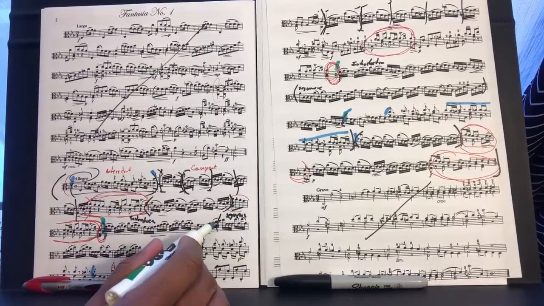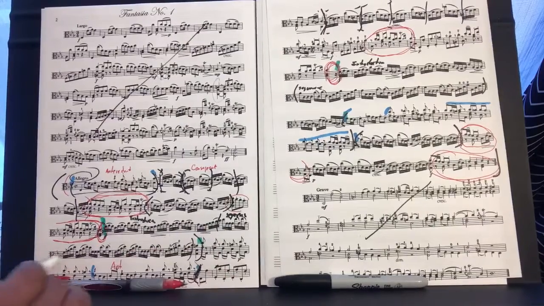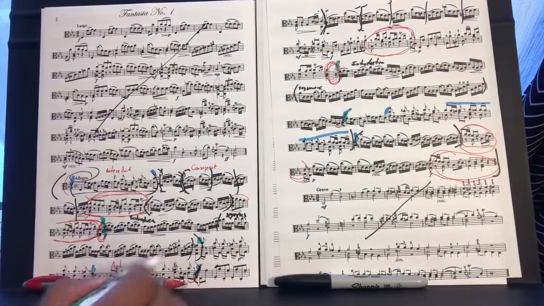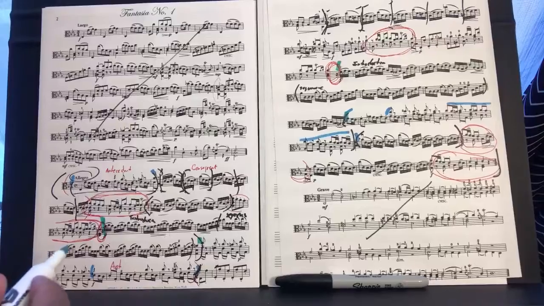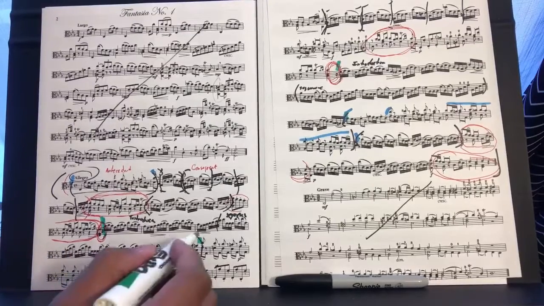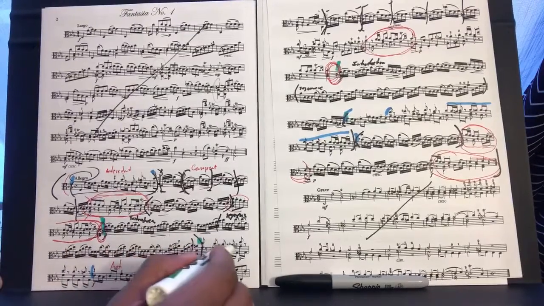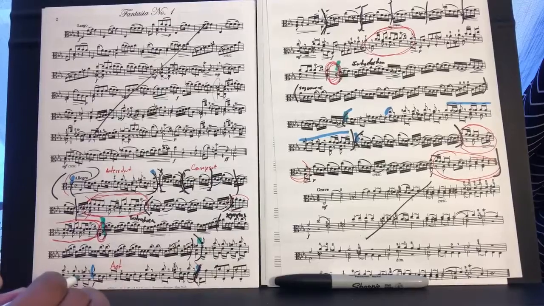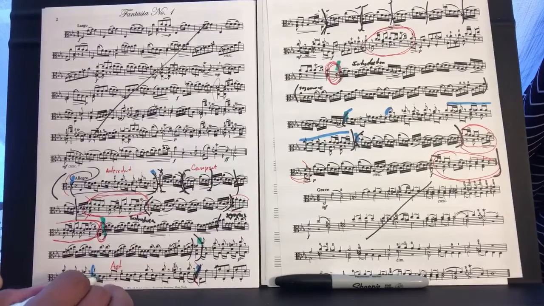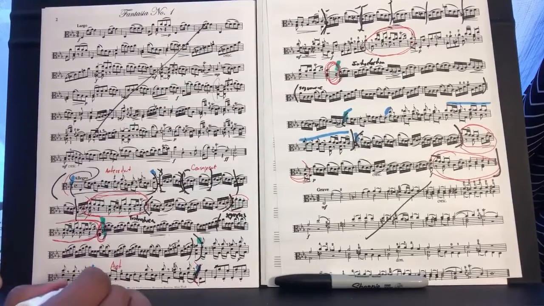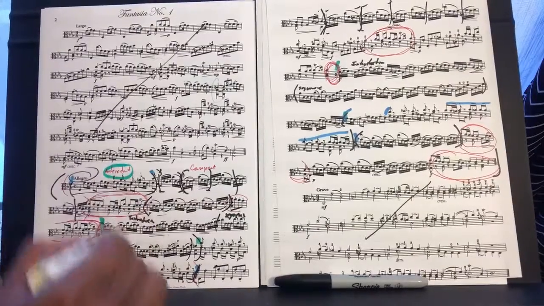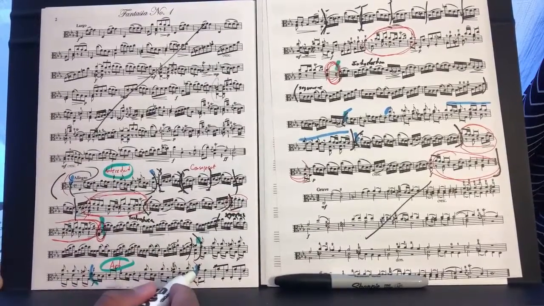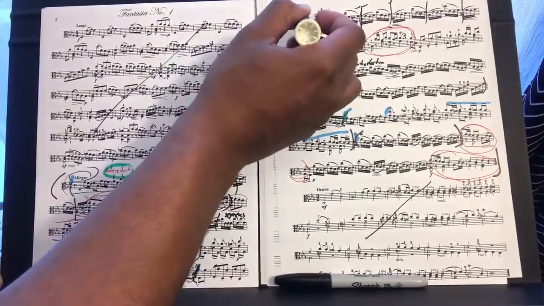Introduction to sequence, followed by the sequence itself. Then you have transition material leading to an altered antecedent, and therefore an altered consequence.